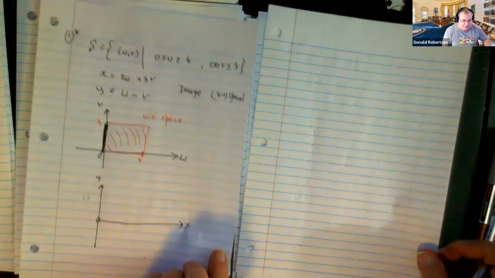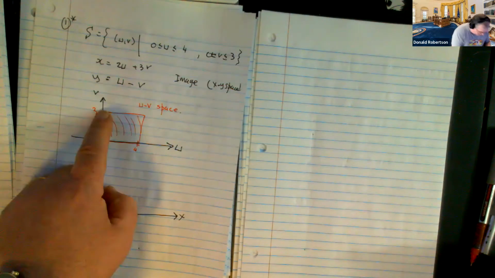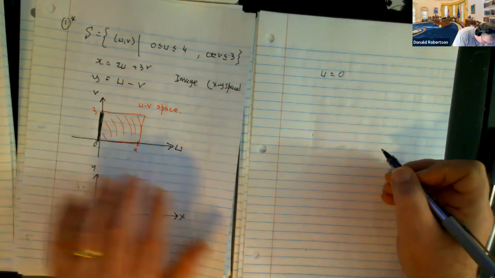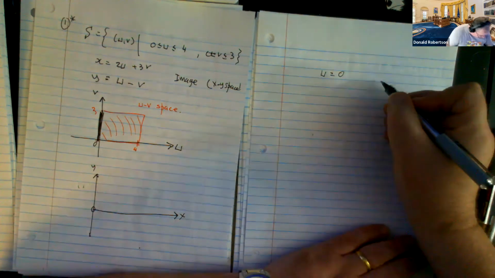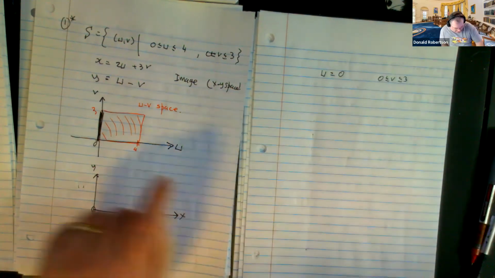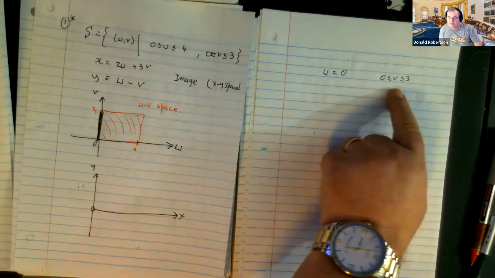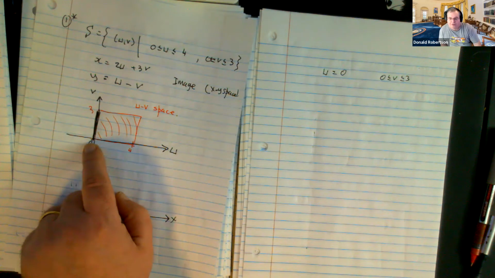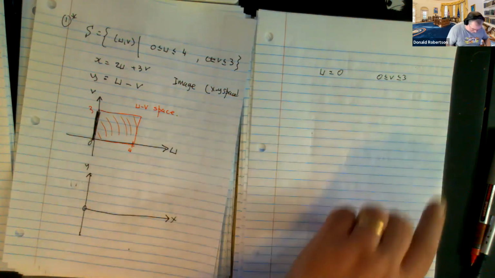So this vertical line here to here, isn't that U equals 0, and we only use it for values of V from 0 to 3. Would you agree that that vertical line can be described in this format? U equals 0, vertical line, but only using values from 0 to 3.